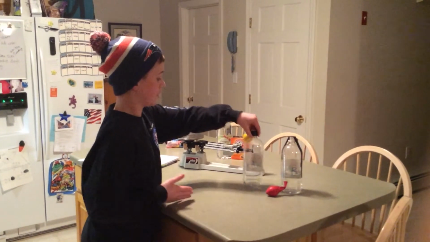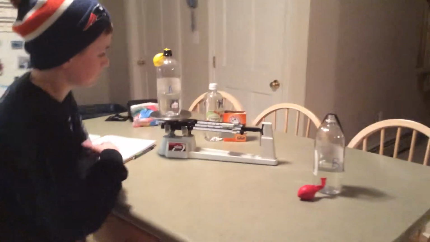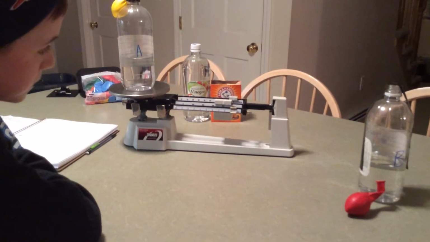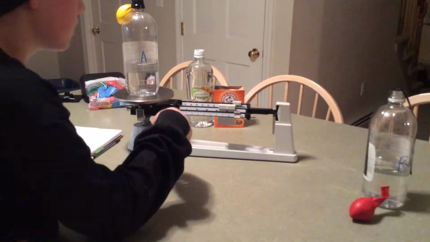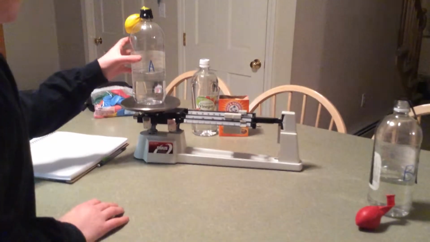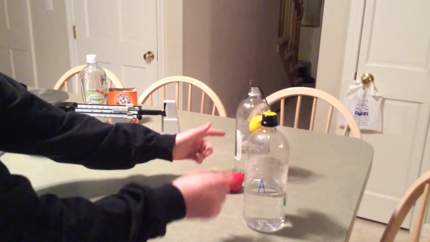and that both experiments, or both sides of it, are equal. So first we have sample A. Sample A weighs 499.4, close enough. And then sample B, all the same thing: the electrical tape, the balloon, the bottle, the vinegar, all the same.